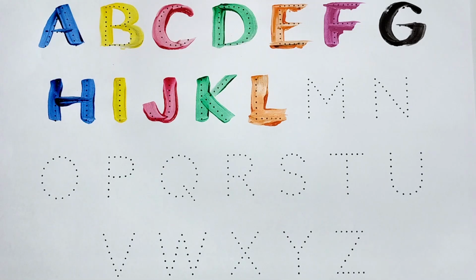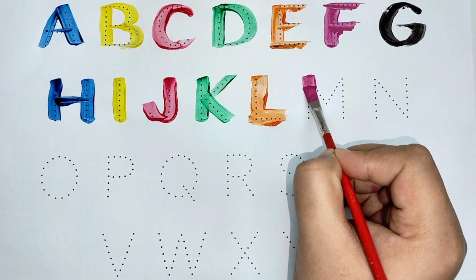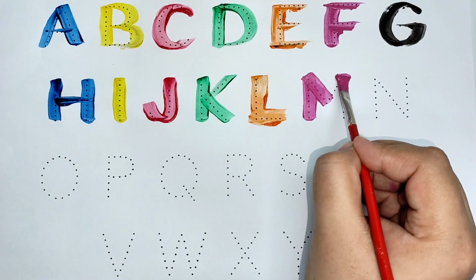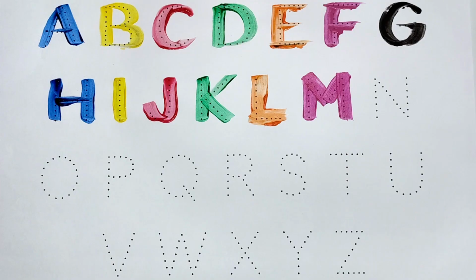You're right! So kids, next we have an uppercase letter M, and uppercase letter M is pink in color. Right!